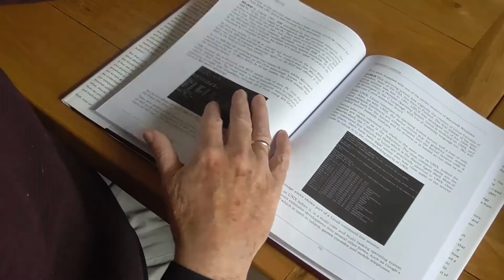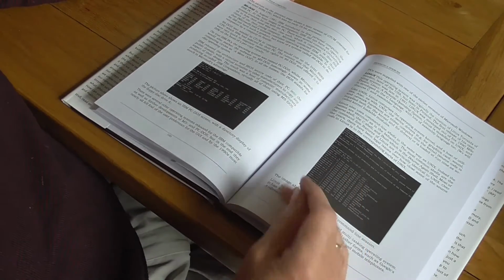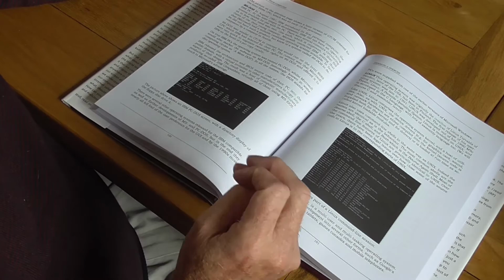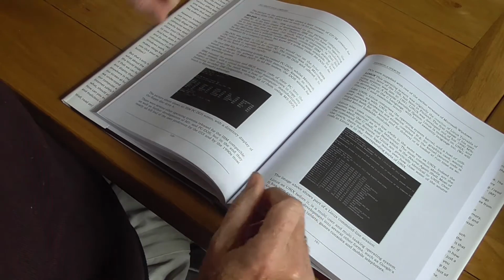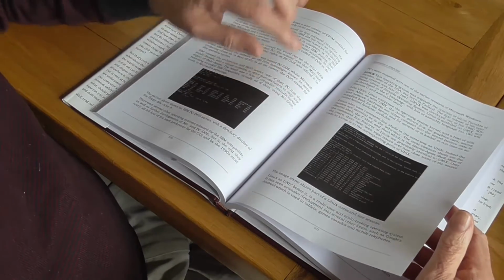So we look at MS-DOS, which everybody's heard of, which was around in the very late 1970s, the very early 1980s, and in 1985 Windows came out.